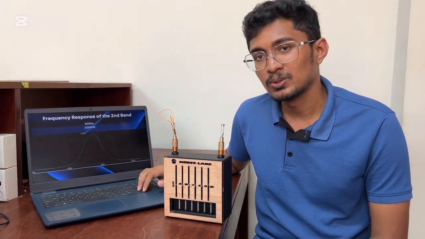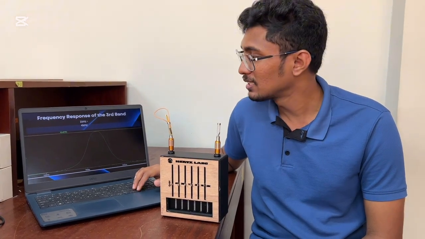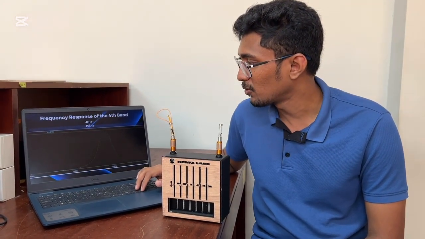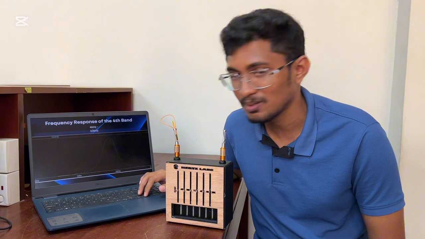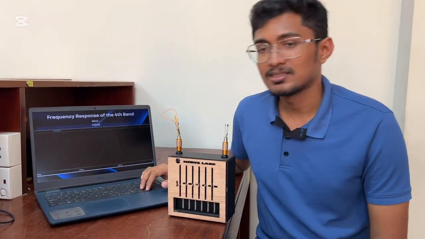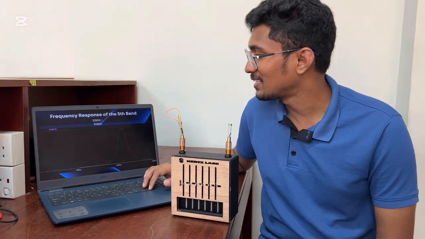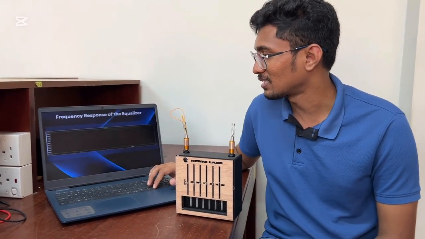The 300 to 1000 range, 1 kilohertz to 4 kilohertz range. Then we have the 4 kilohertz to 10 kilohertz range. Maybe you can see the screen is a bit less intense in hue, and then the 10 kilohertz to 20 kilohertz range.